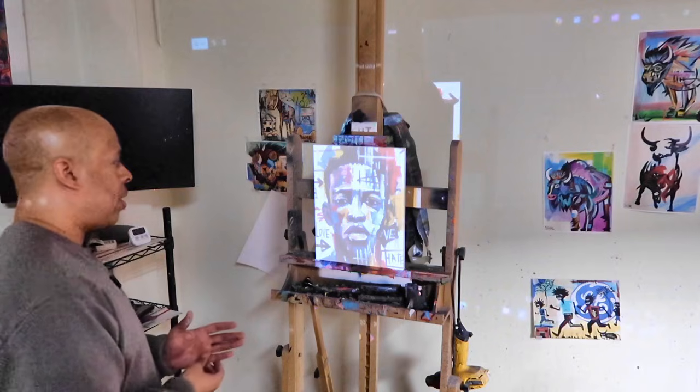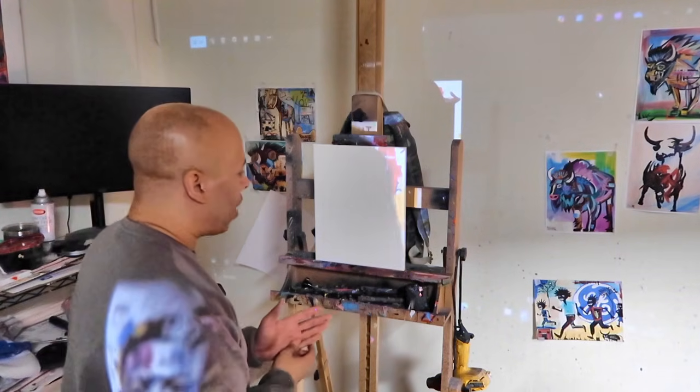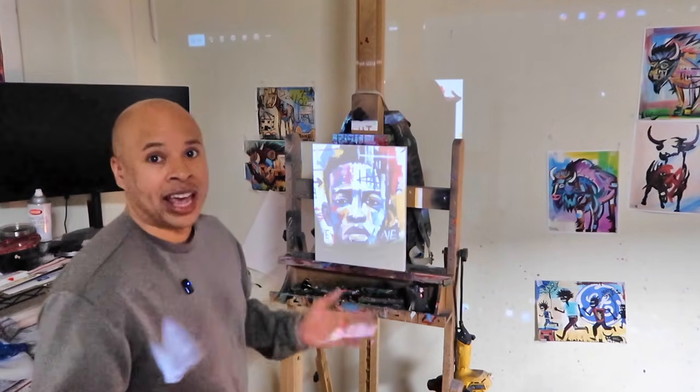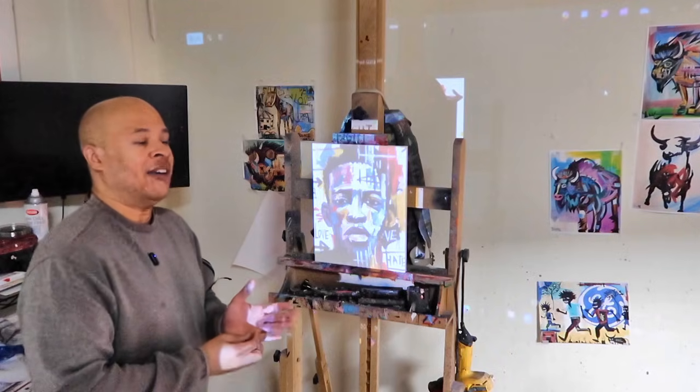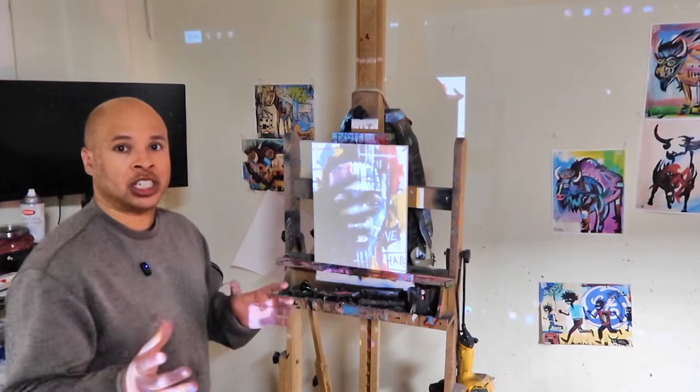All right, this is our image right here. Through my references, I pull my references up off of AI. So I have different prompts of how I'm able to generate my images off of AI.